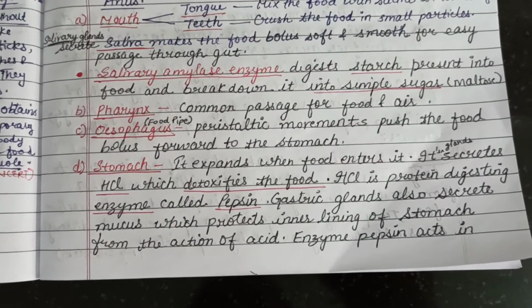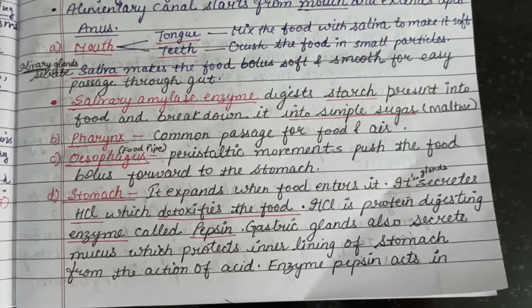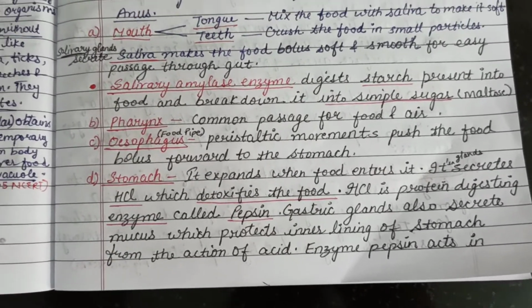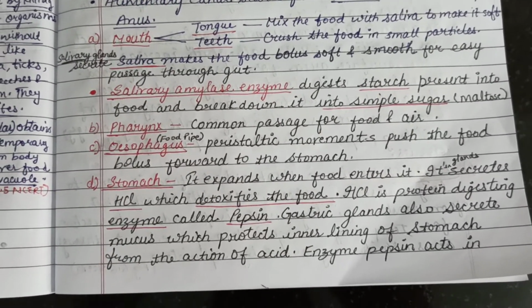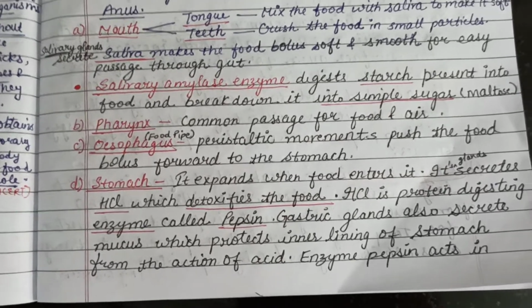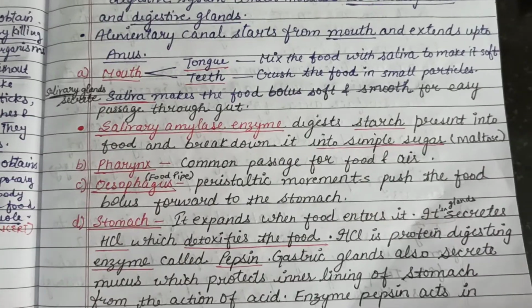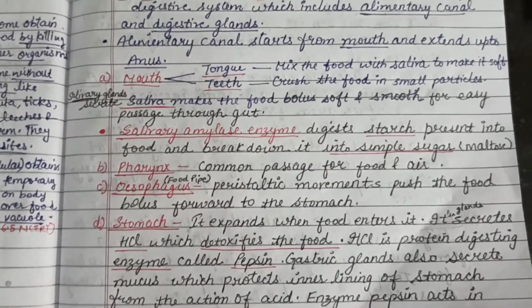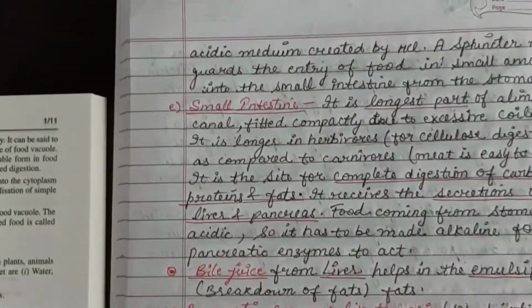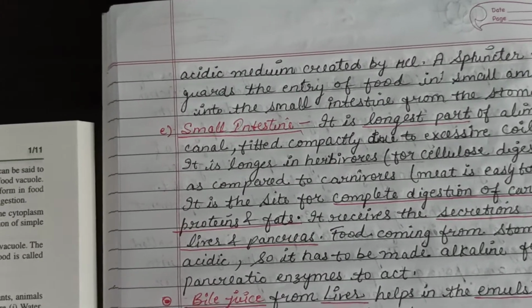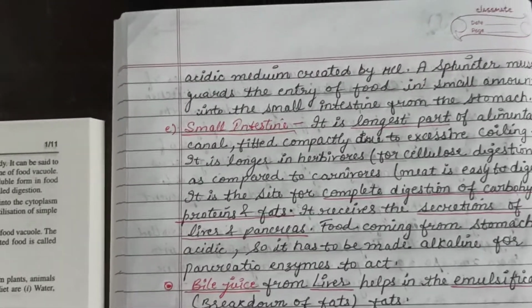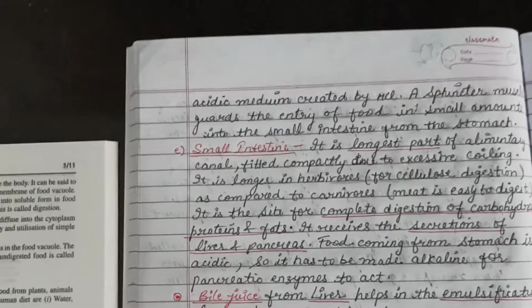And it secretes a protein digesting enzyme called pepsin. Gastric glands also secrete mucus which helps in protection of the lining of the stomach from the action of strong acid, because this pepsin enzyme is active only in acidic medium, right? And HCl makes the pH nearly about 1.8, right?